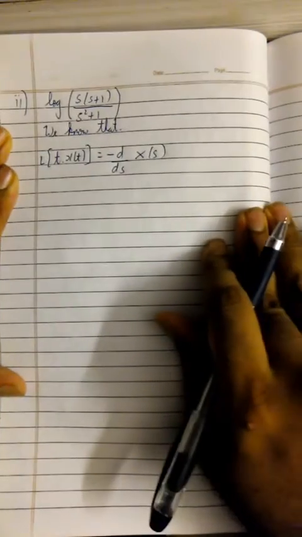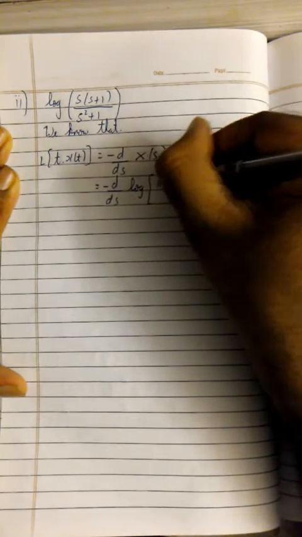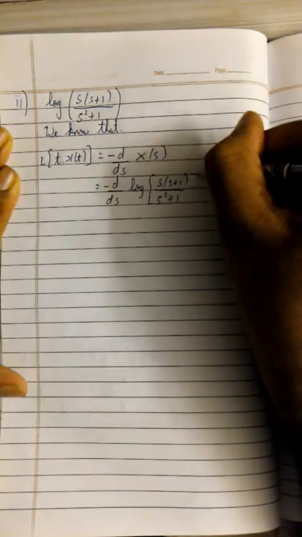Okay, minus d by ds. So here x of s is this function, so that means minus d by ds of log of s into s plus 1 by s square plus 1.